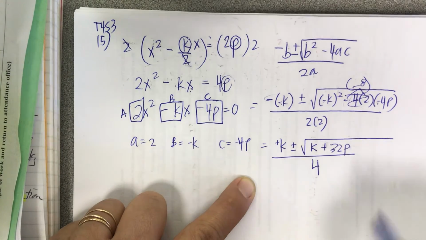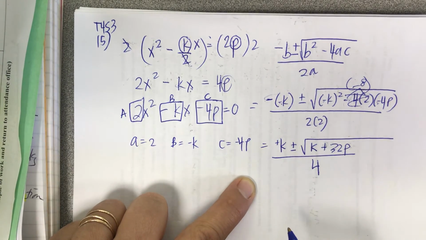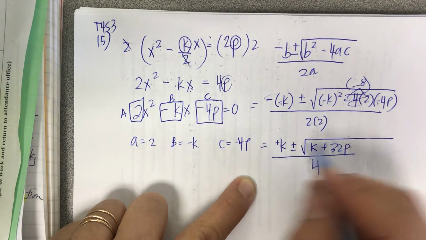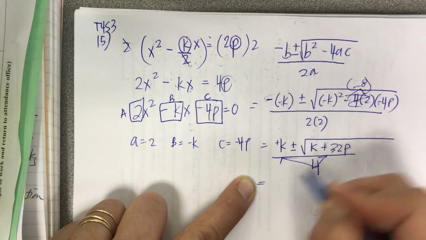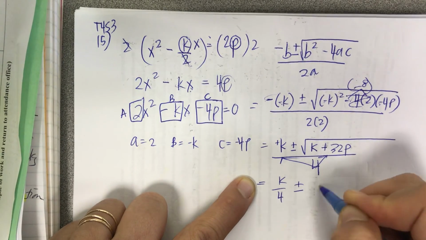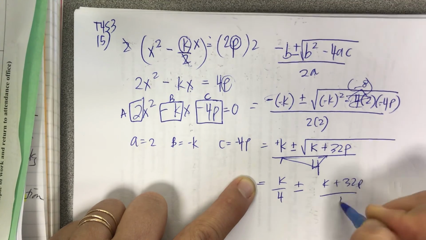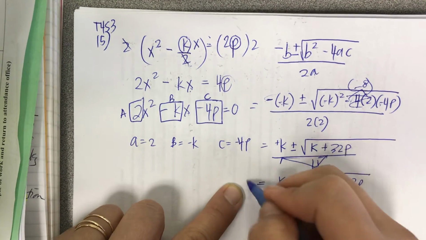all over 4, okay? And when you see that in the answer choices, all they did was they split up the 4 because the 4 could go with this and with this. So they went k over 4 plus or minus the square root of k squared plus 32p over 4. And that answer is B.